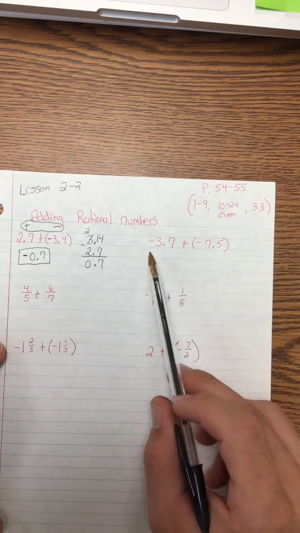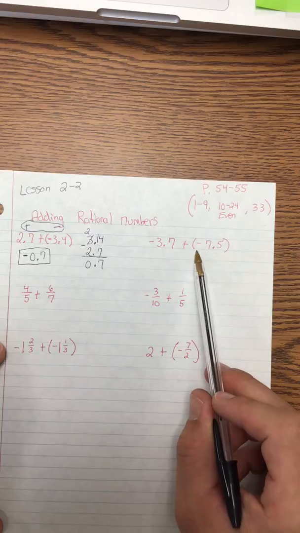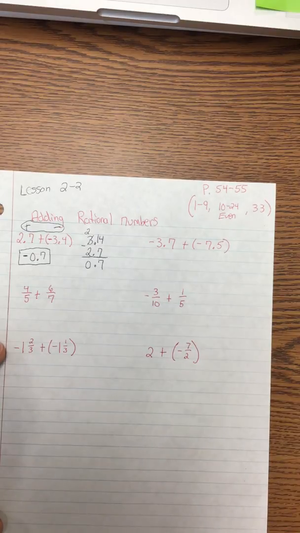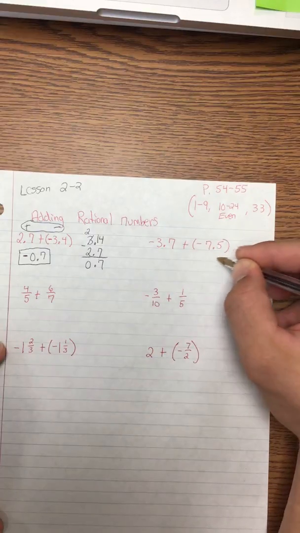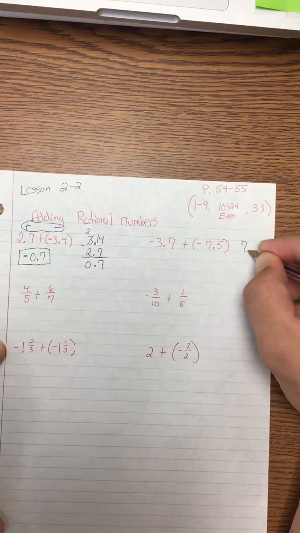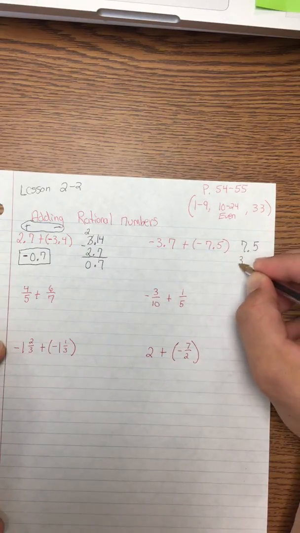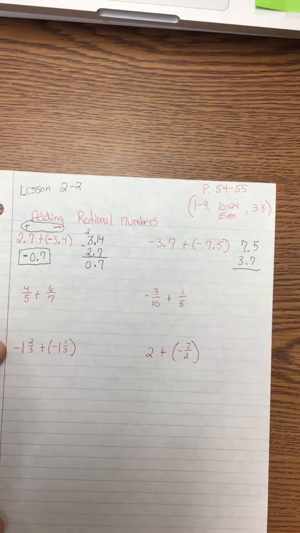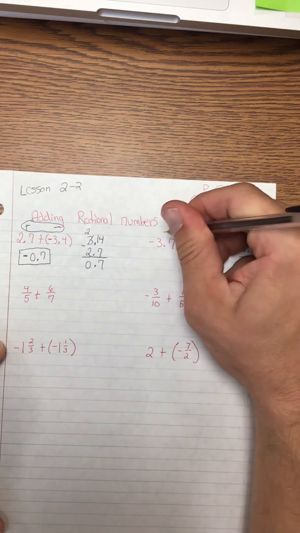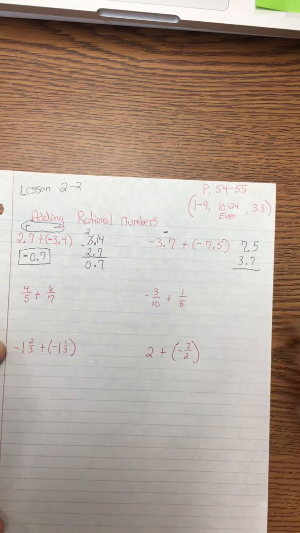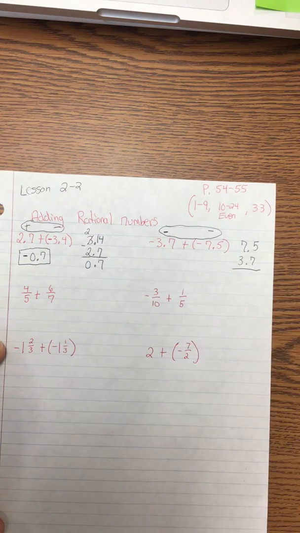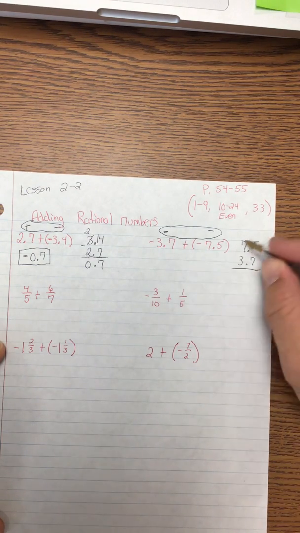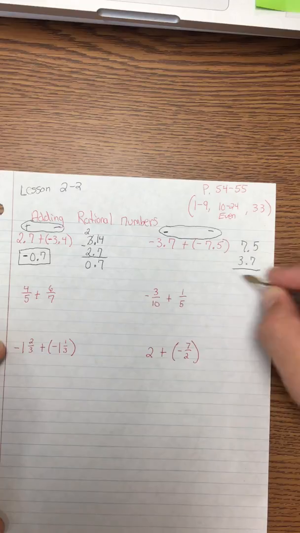Next example, negative 3 7/10 plus negative 7 5/10. All right, this has a greater absolute value, so this needs to go on top. All right, now we need to find out what I need to do to those two decimals. Well, this 3.7 has a minus in front of it, and so does the 7.5. Our signs are the same, so we add. So now I know I need to add those two decimals.